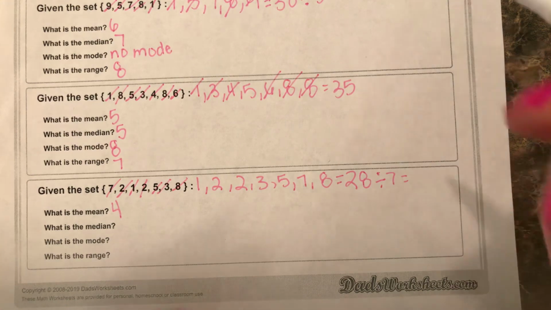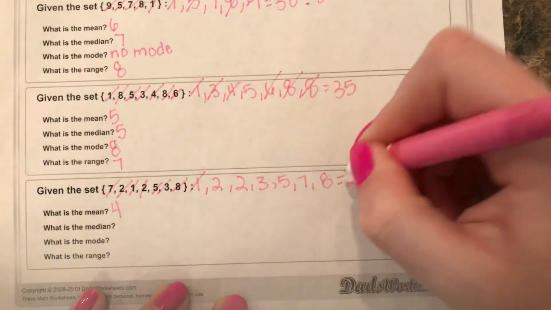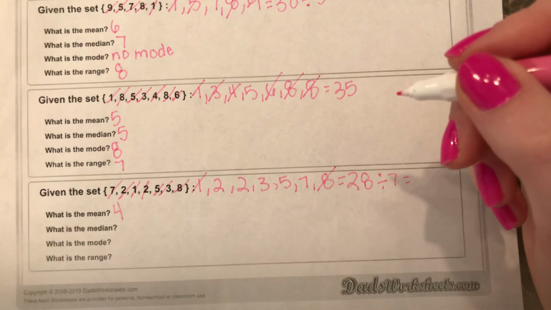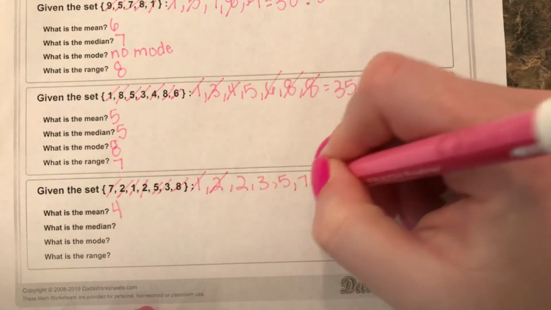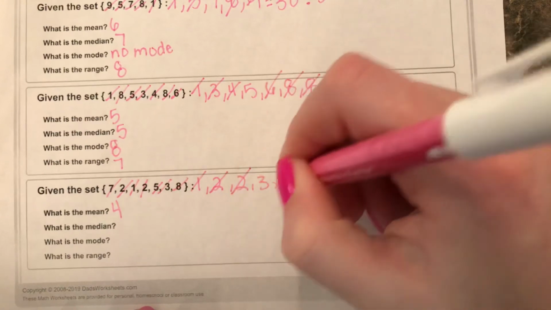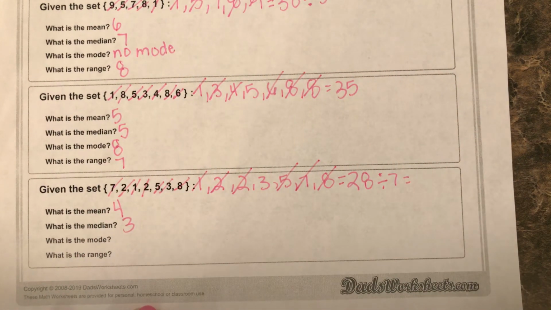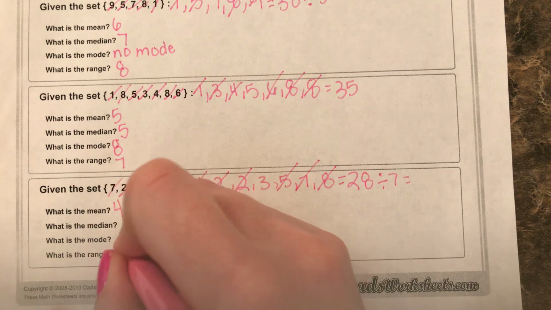All right, median, finding the number in the middle. We had 7 numbers, so we know that's odd, which means only one number will be in the middle. That makes things a little bit easier. Okay, we're left with the number 3. The mode, looking for a number that's repeated, and it looks like 2 is that number this time.